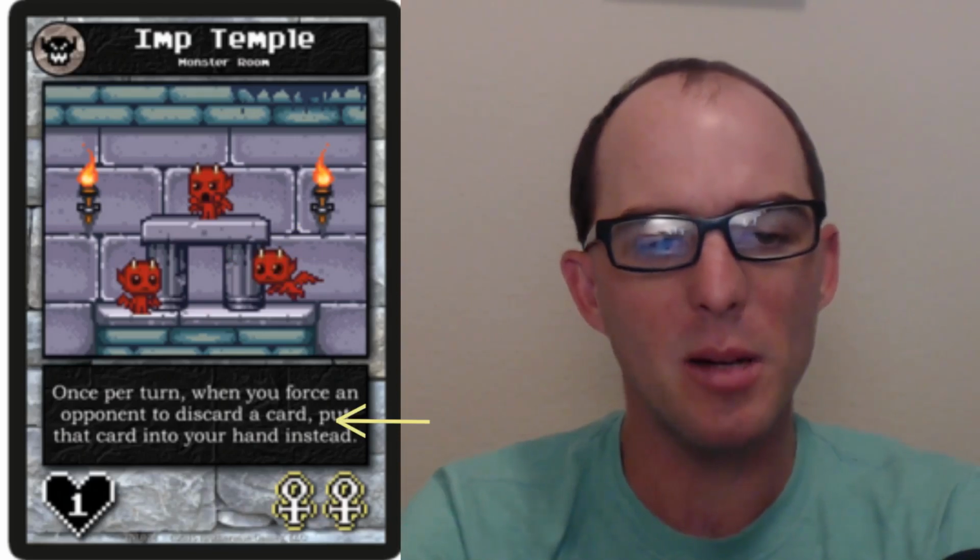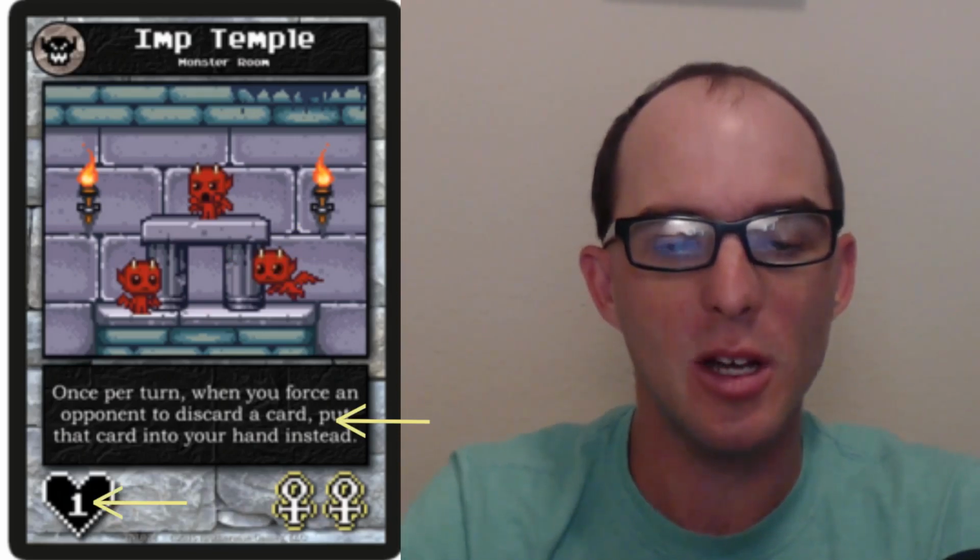We have the text box below that. In the bottom left, we have the health icon. How much health does the room have? Bottom right, we have symbols which tell you what type of heroes the room is attracting. And then the last thing is the card layout, which is basically all of the art around this card.